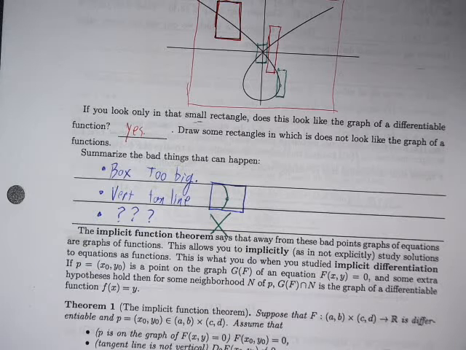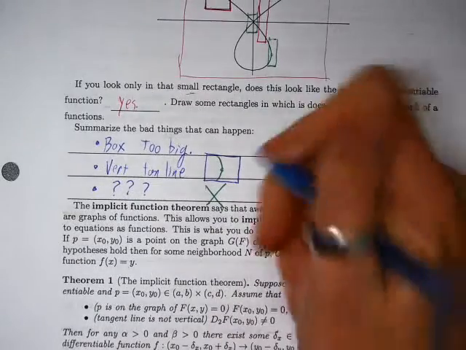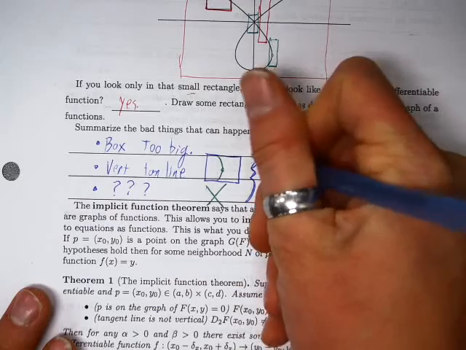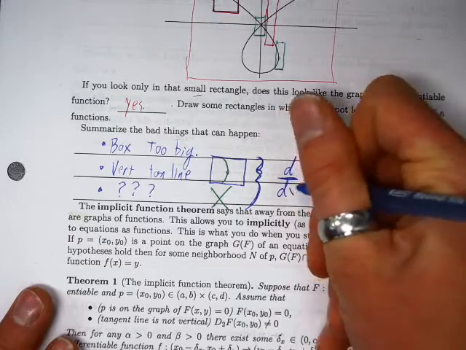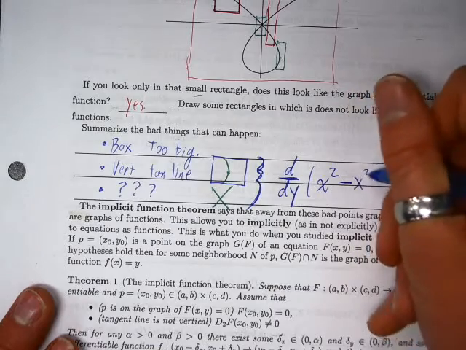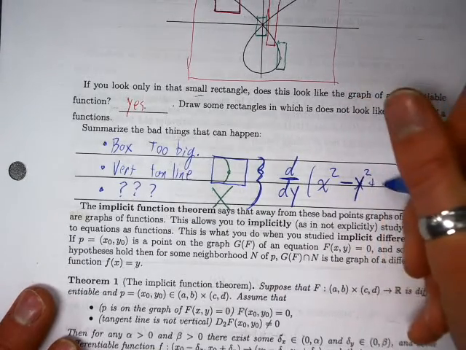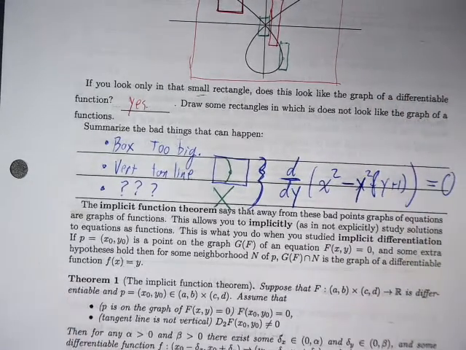Like that's all Calc 1 stuff that you can do, right? What do you get on the left-hand side when you plug in 0, 0? 0 over 0. So that's really bad. That's somehow worse than 1 over 0. But if you notice, both of these had the property that d/dy of x squared minus y squared times y plus 1, the function that we were thinking about, had the property that d/dy equals 0.